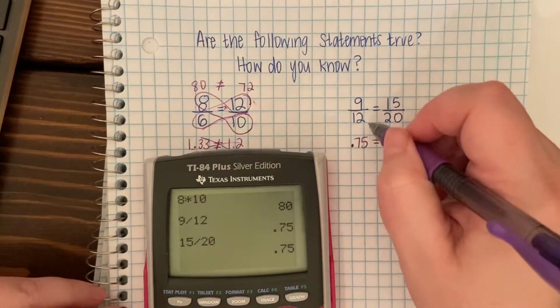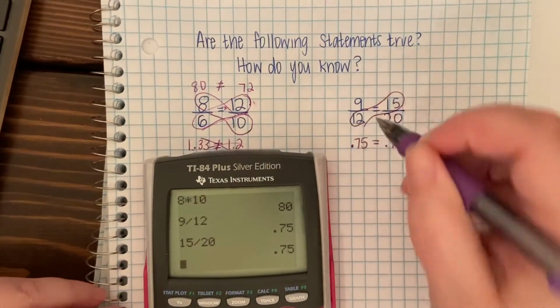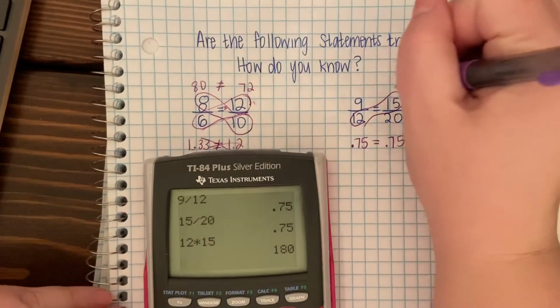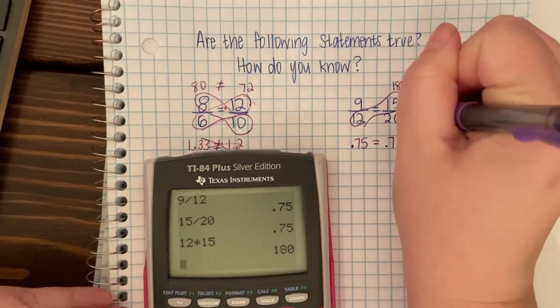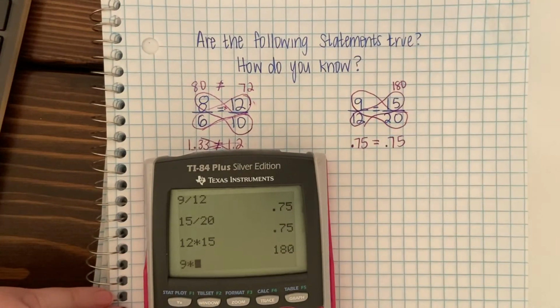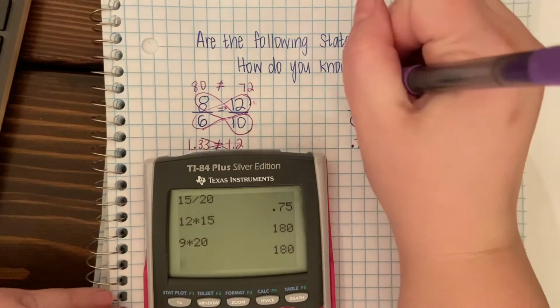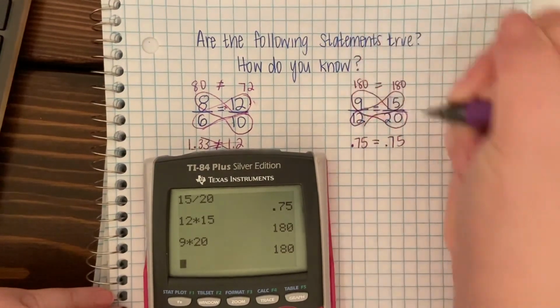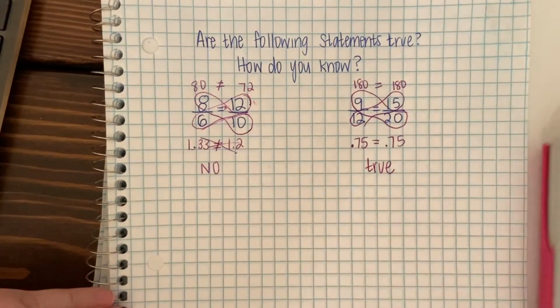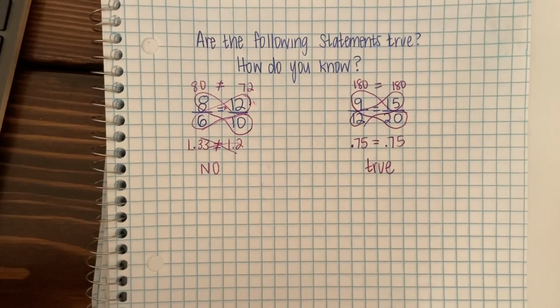Another way I can test it is if I do the multiplication of diagonals. 12 times 15 is 180. And so 9 times 20 should give me 180. And it does. So those are two methods for us to show whether they are true or not true. So now you are going to do a couple of examples yourself.